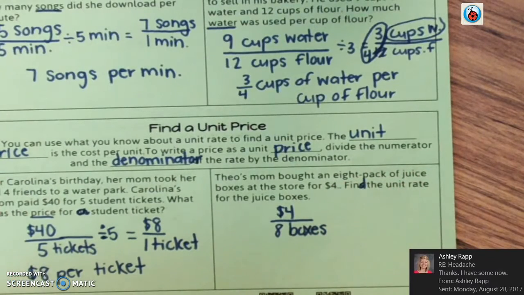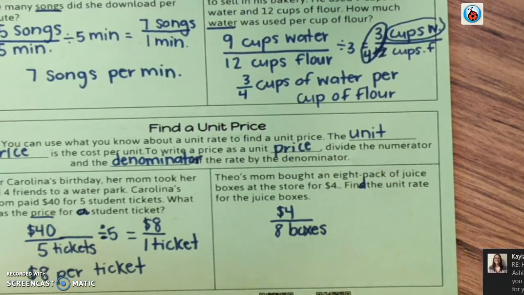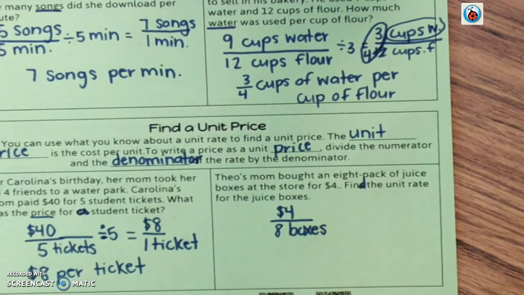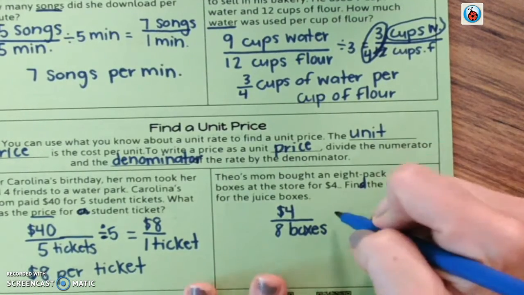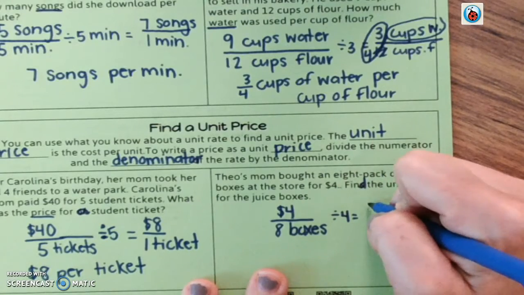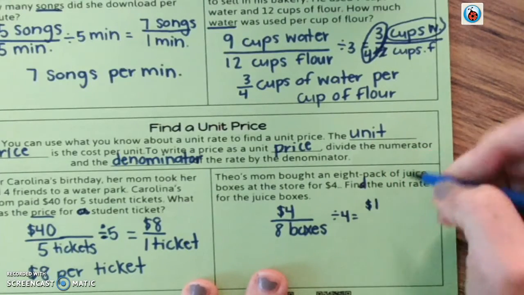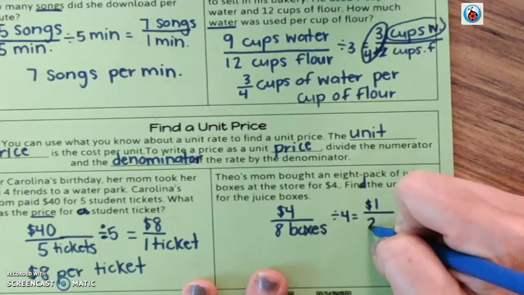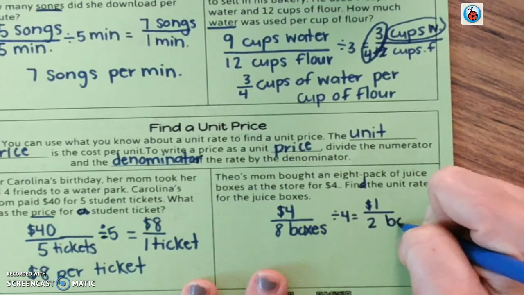It's going to be one of those weird ones, right? So what goes in both 4 and 8? Ava. 4. So 4 divided by 4 is 1. 8 divided by 4 is 2.